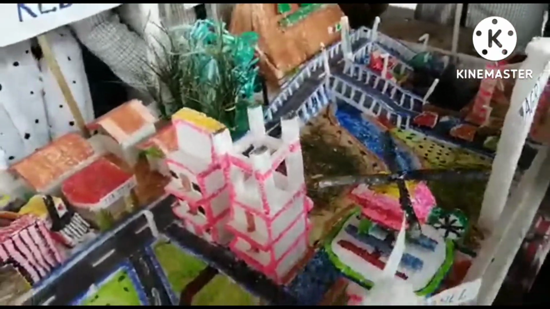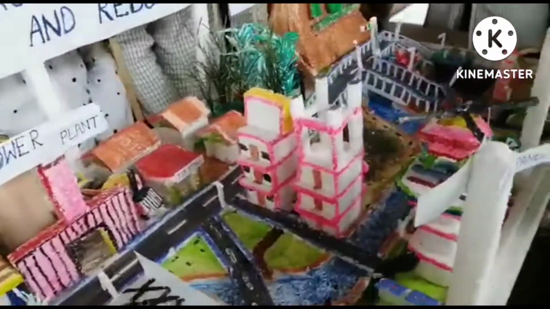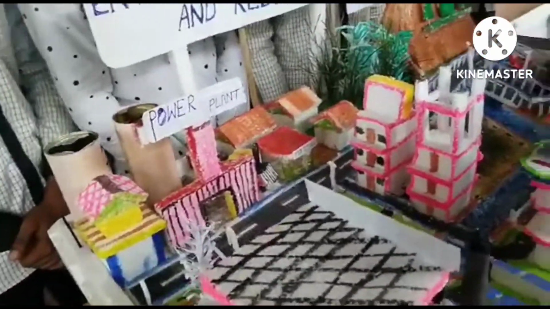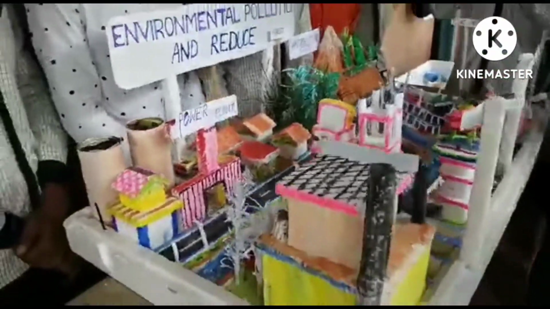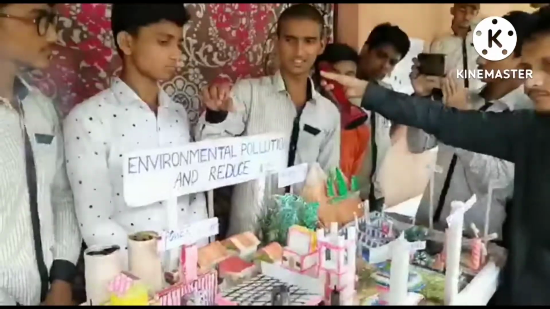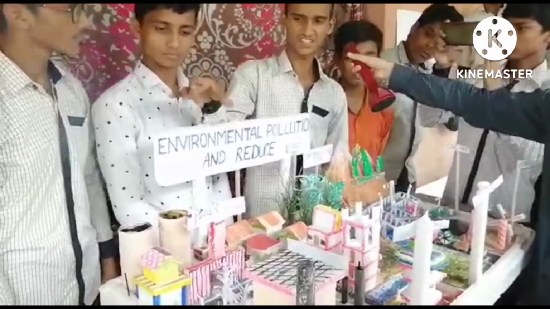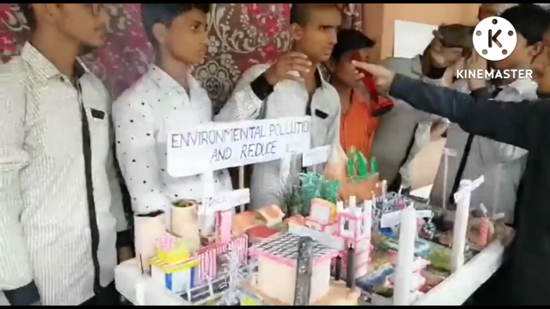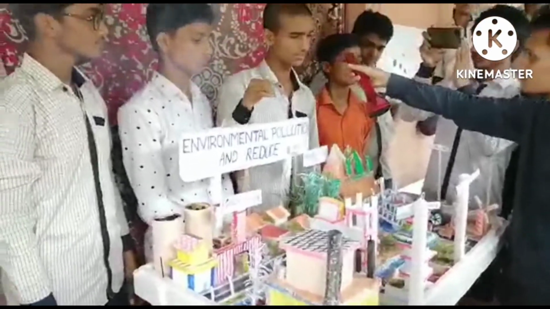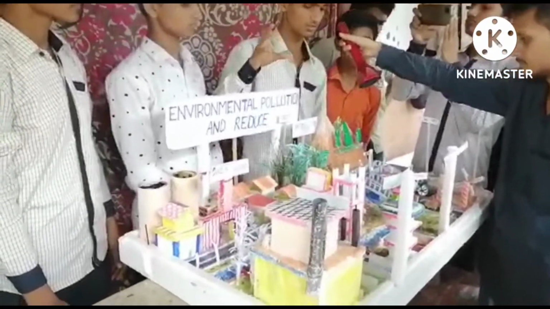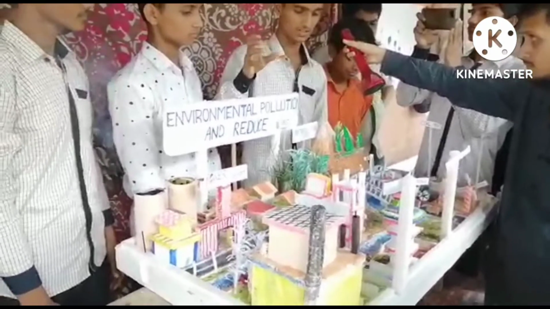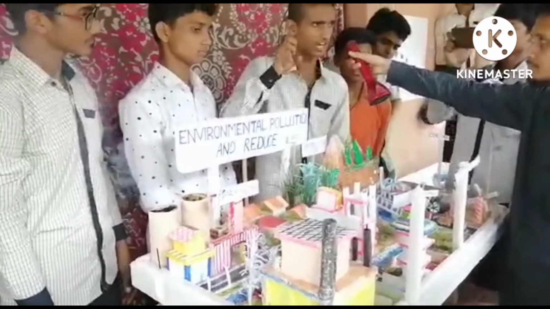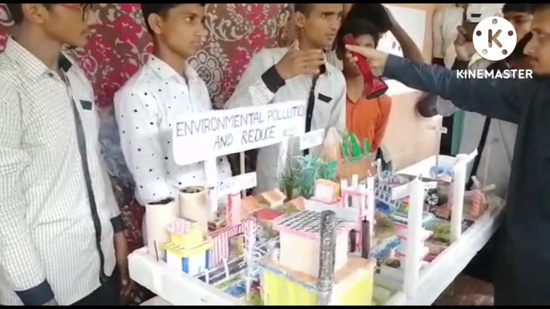Very good. The whole scenario you tried to put up here, right? Yes. So how can we reduce? The main thing is, do you have any ideas for reducing the pollution in your mind? As you can see, the ashes are emitted from the power plant, and it causes air pollution. We can take some steps to reduce this, especially air pollution, by planting more and more trees, because plants absorb carbon dioxide and all these harmful substances.